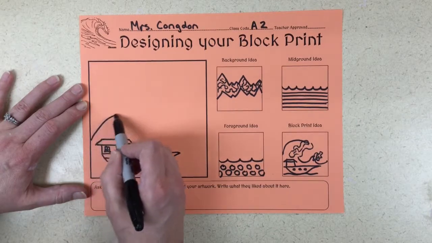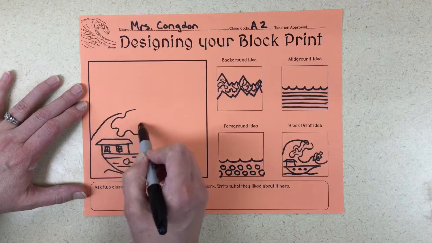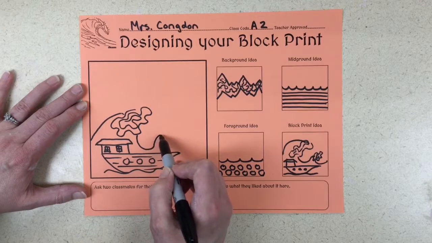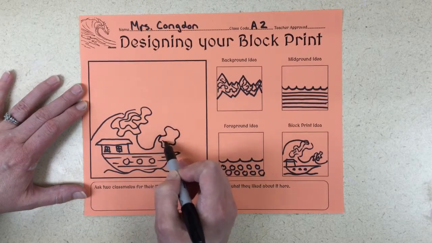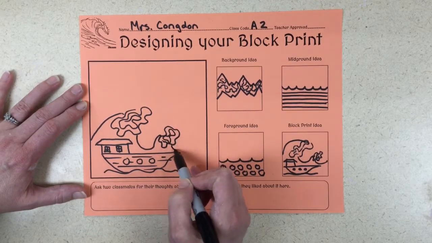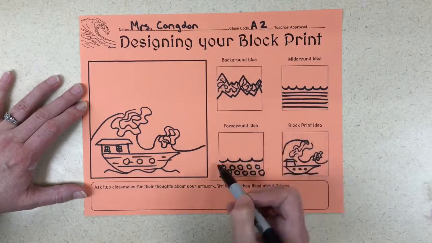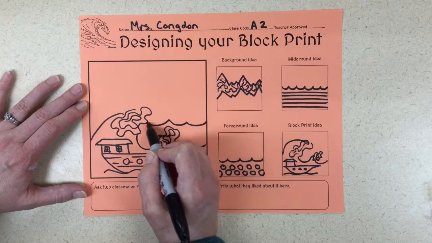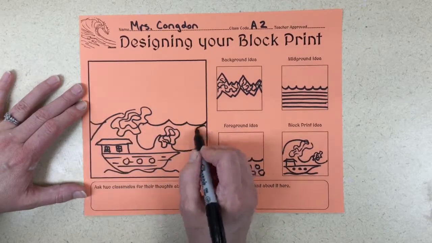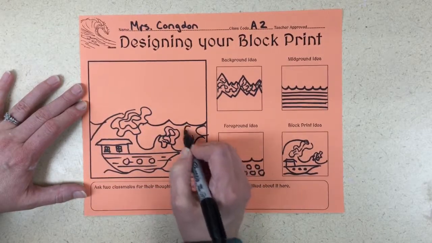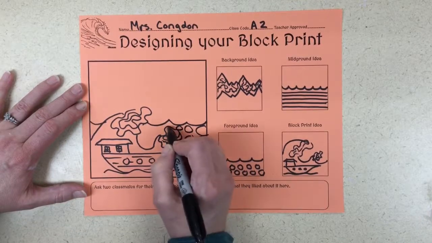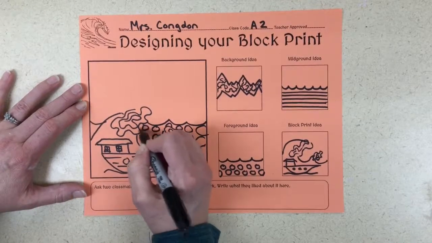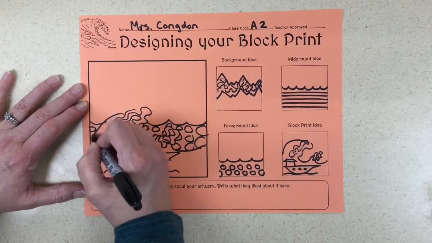Then I'm going to have my big waves in the background where it's stormy, which means these will all be the same color on my print. And then I had my water that was a little further apart, right? And it had the bubble wrap dots. And this will be a different color because it's a different layer. We're going to have lots of colors you can use in here.